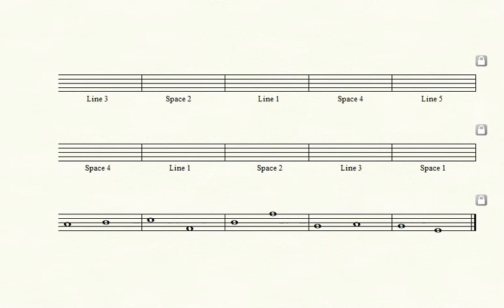For our first exercise, we are going to put an X on the location indicated by our instruction. Let's take a look. Here we need to put an X on the third line. So let's count. Line 1, line 2, line 3. Here we will be putting an X on space 2. So let's count. Space 1, space 2.